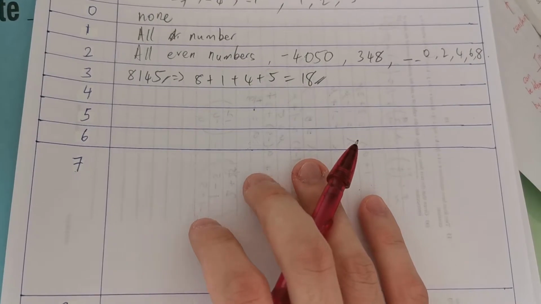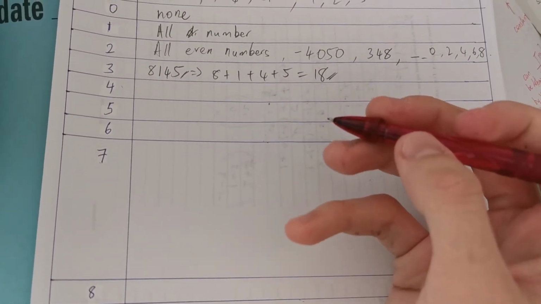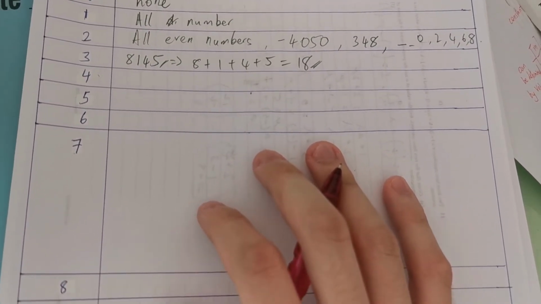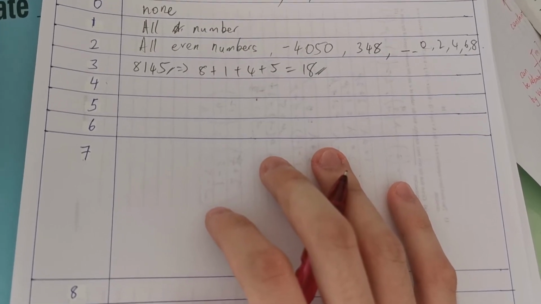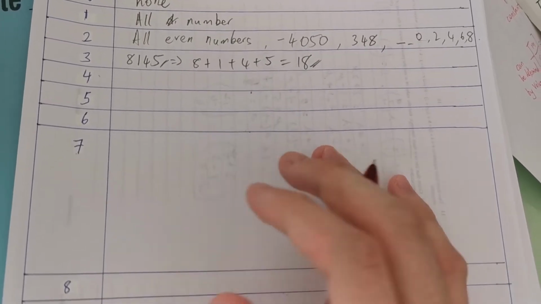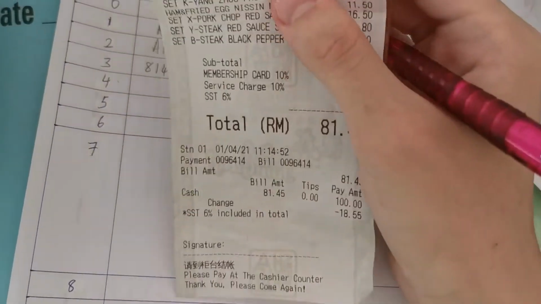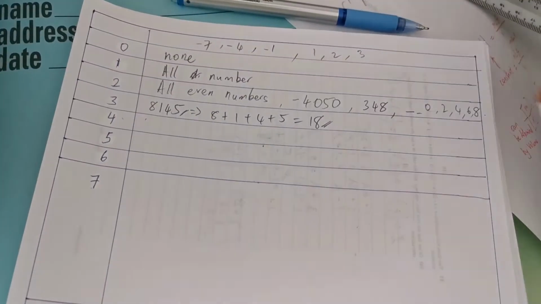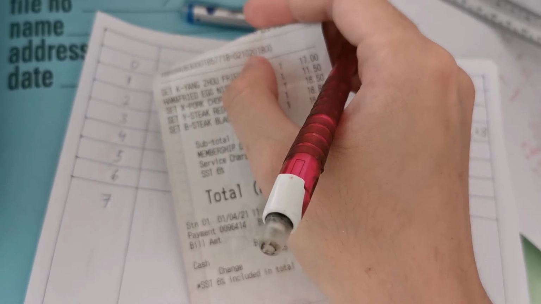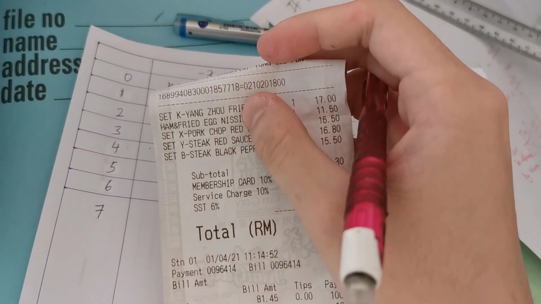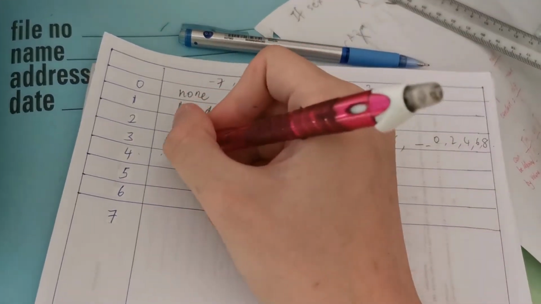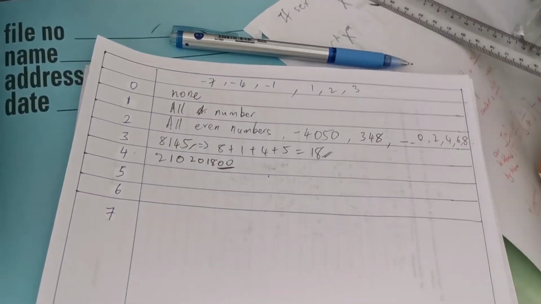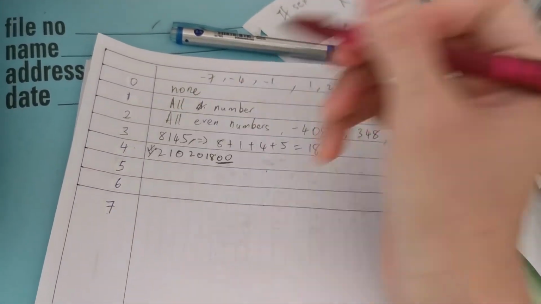Right, so next we're going to 4. How to know whether a number is divisible by 4? To do that, we look at the last two digits. If those two digits are divisible by 4, then the whole number is divisible by 4. I'm just going to use the serial code here. It's a long number, so let's omit the 0 and use starting from 2: 2102018000. The last two digits, 00, are divisible by 4, hence the whole number is divisible by 4.